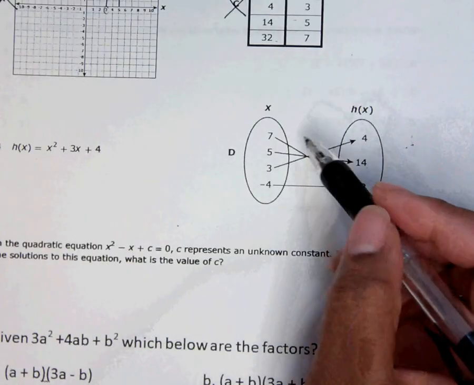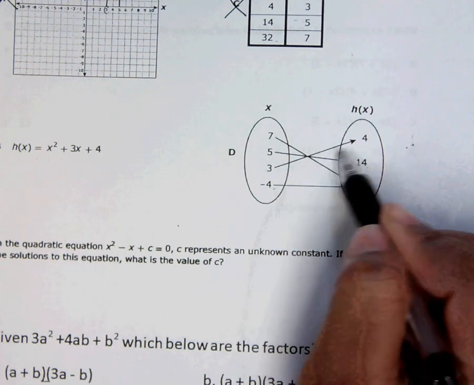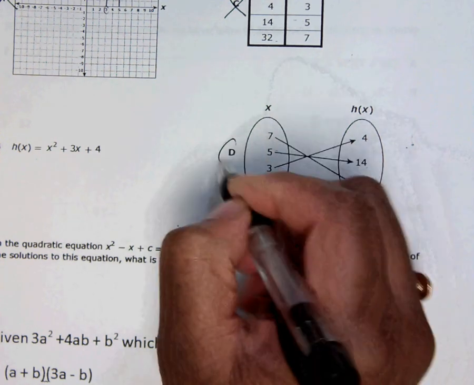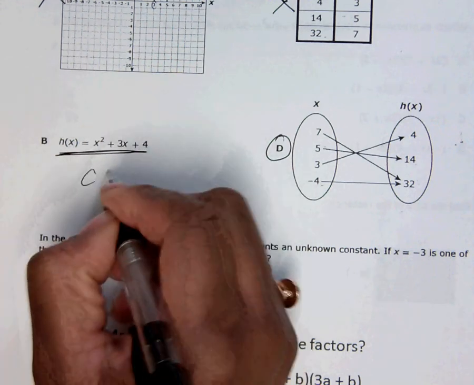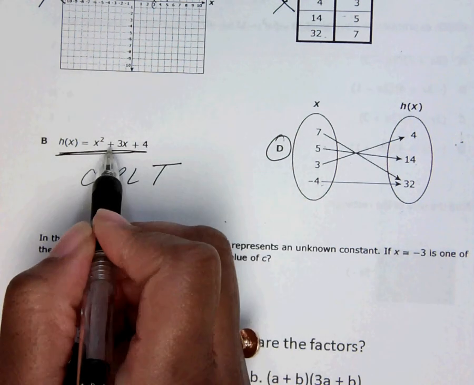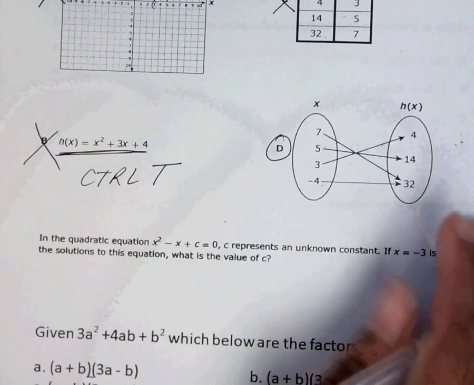But if I look at this one, it goes -4 to 32. 3 to 4, 5 to 14, and then 7 to 32. That is my answer. You can check this by putting it in the calculator and going to Control-T, and you will see that this does not match the points provided in the question.